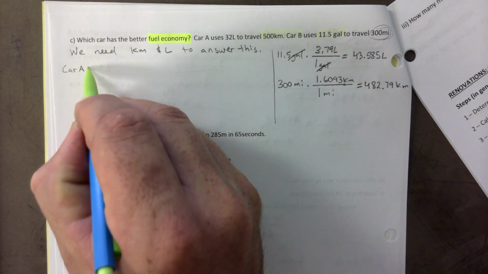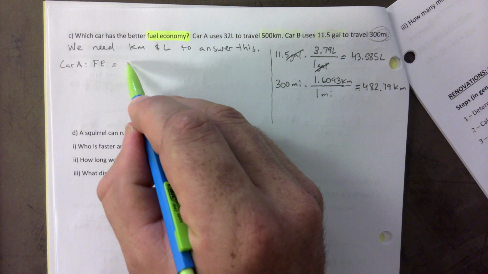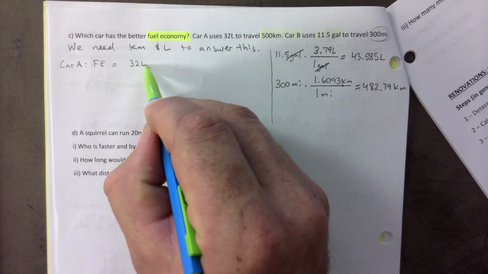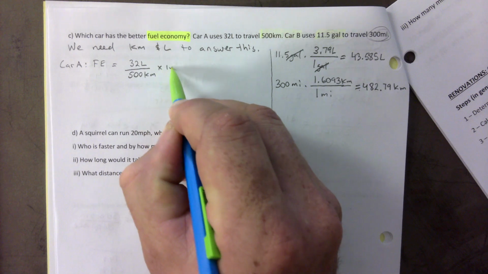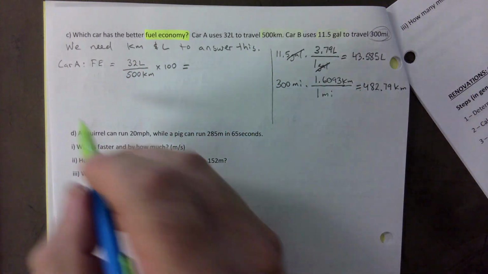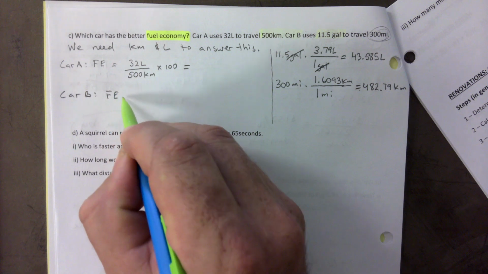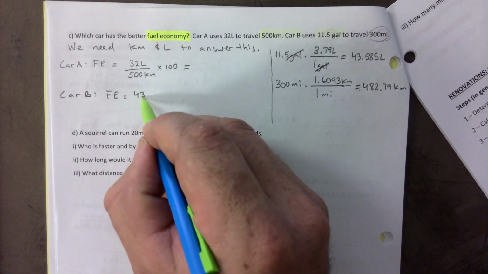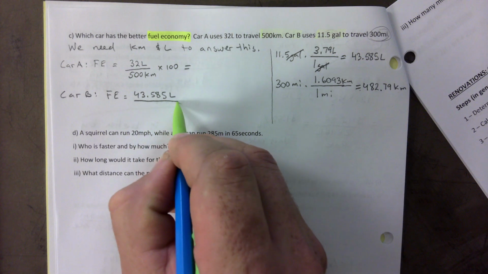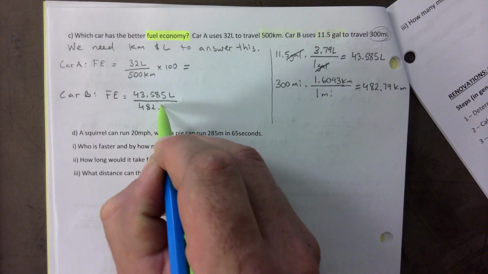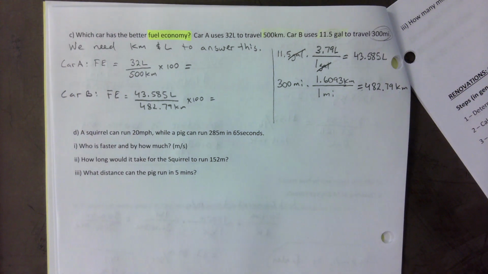Car A, the fuel economy, according to my formula, is liters, right? 32 liters divided by 500 kilometers times 100, and I'm going to get an answer there. Car B, the fuel economy is 43.585 liters. I have that from here. Divided by 482.79 kilometers times 100, and we're going to get an answer there.